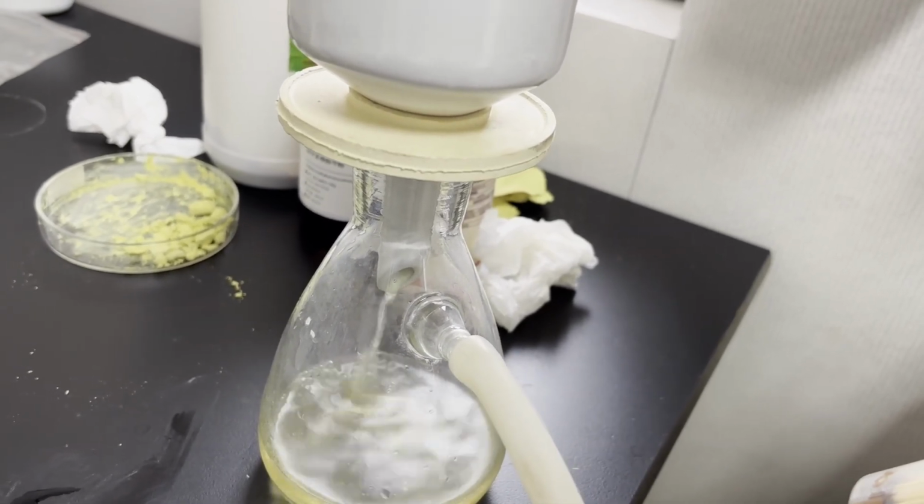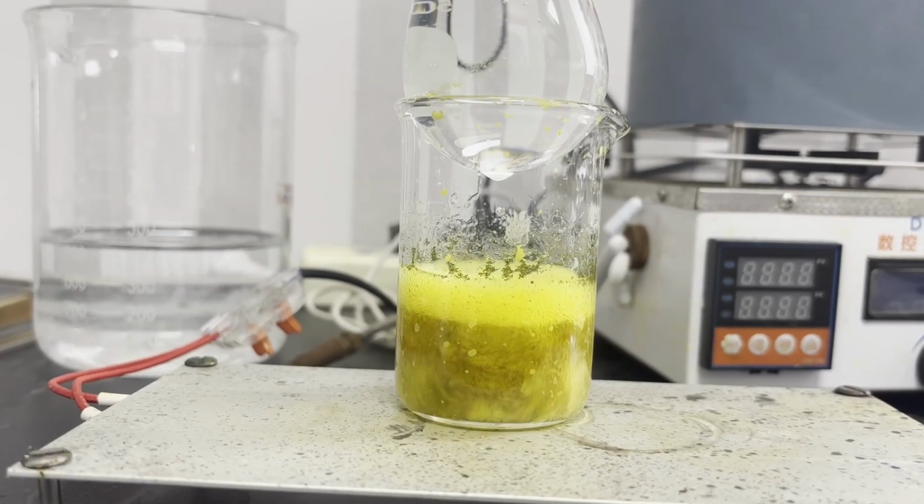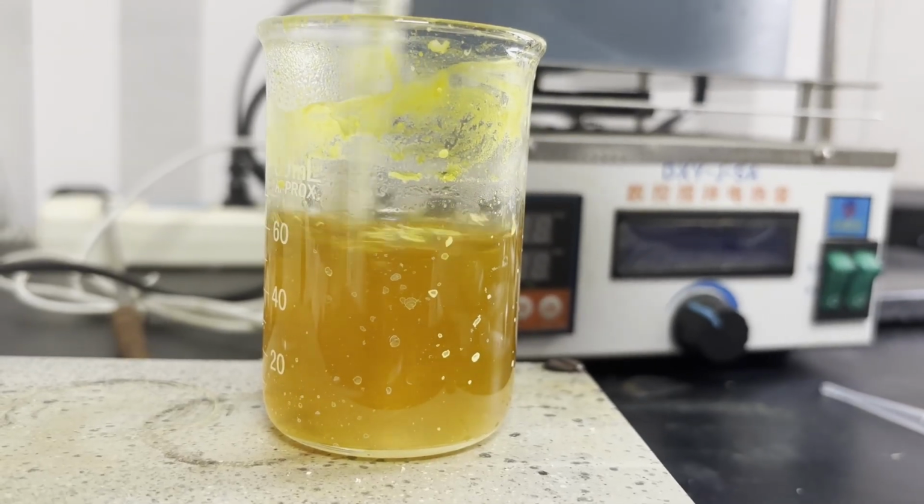The next video will feature the conversion of N-methylacridone to lucigenin via a zinc-mediated reductive coupling and an oxidative aromatization, so stay tuned for that.